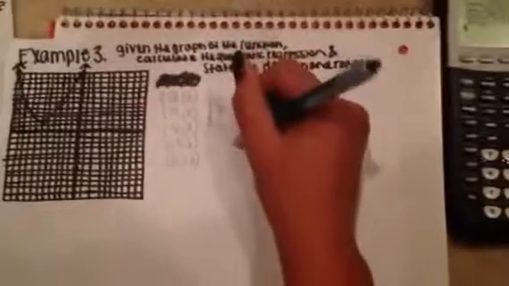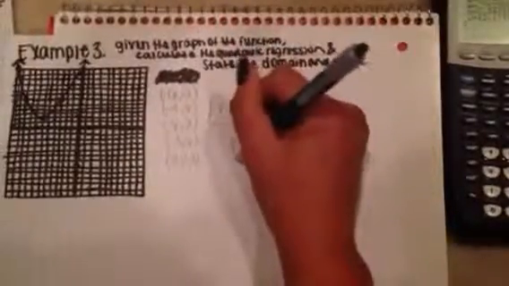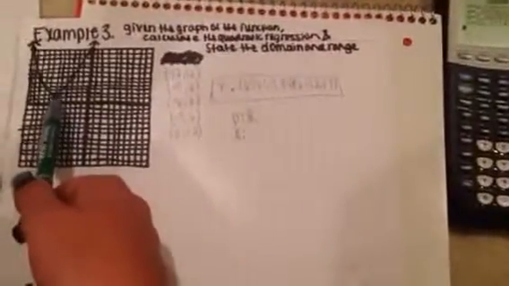And now for the domain and range, domains for quadratic functions are always all real numbers for every single equation you could ever have. And for range, you will look at the lowest y value on the graph, which in this case is a positive 2.